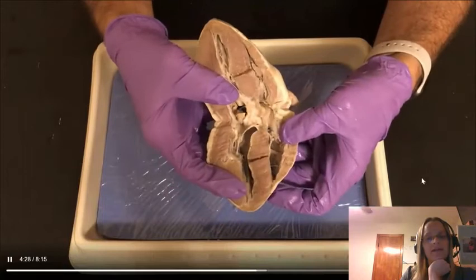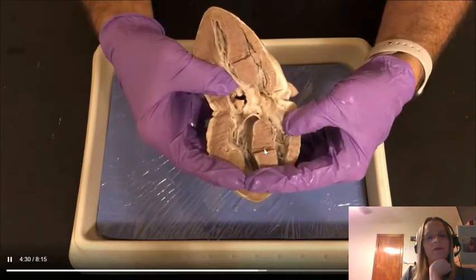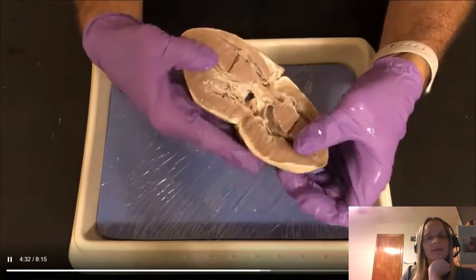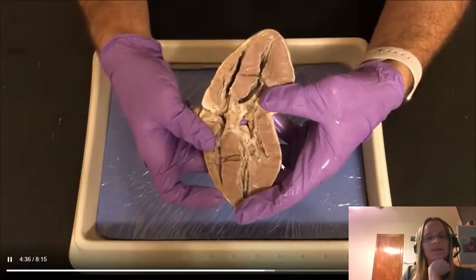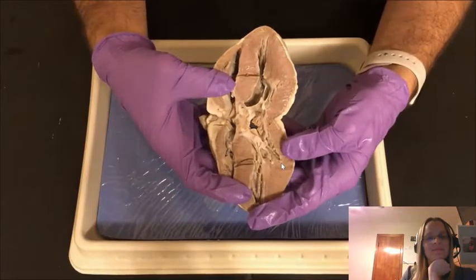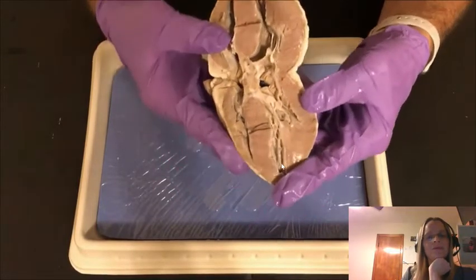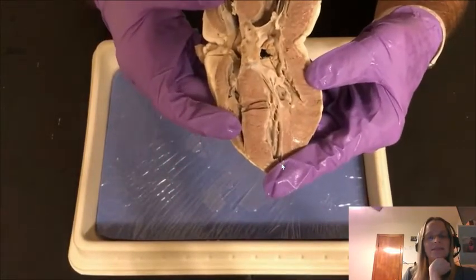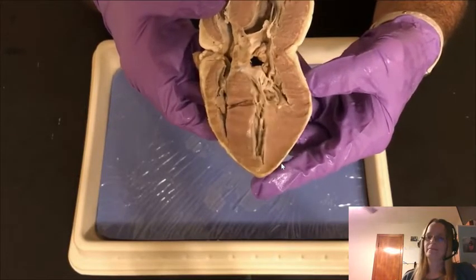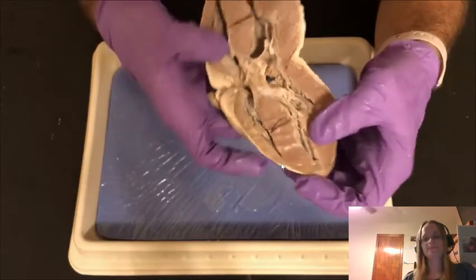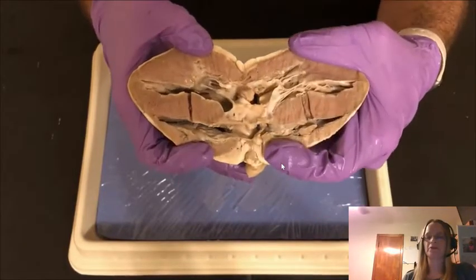It looks like a little valley in the heart, but it's actually a hole that connects the right and left ventricles, which is not a good thing. You don't want the deoxygenated blood mixing with the oxygenated blood. Causes your heart to work harder than it has to.